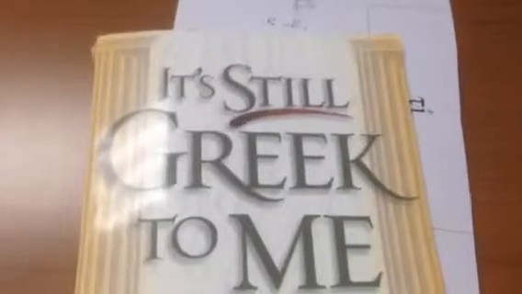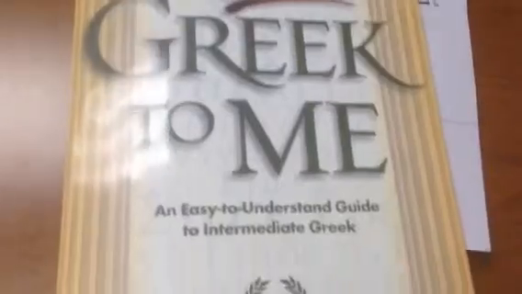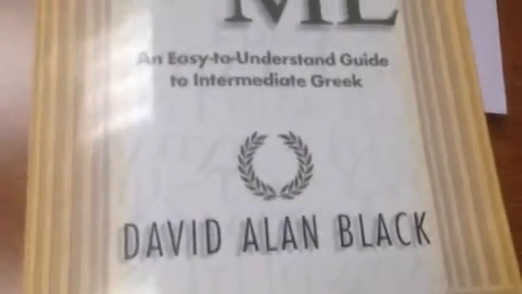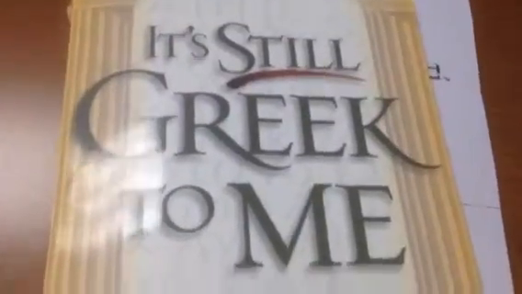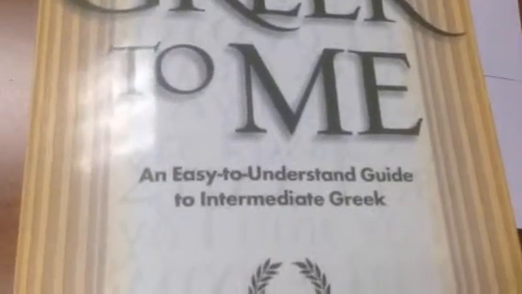Okay, so let's talk a little bit about translating. I want to introduce you to a book that I think might be a good resource for you if you want to obtain that from, say, Amazon. It's called It's Still Greek to Me, even though it says it's for intermediate Greek.